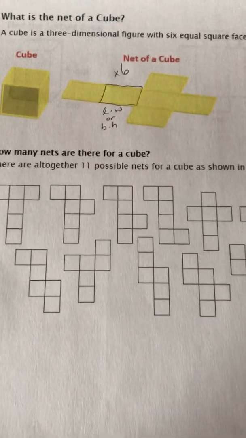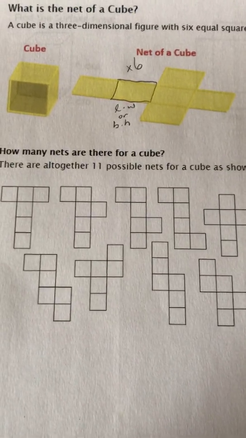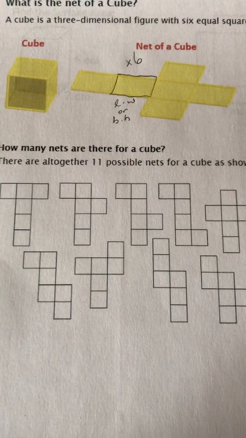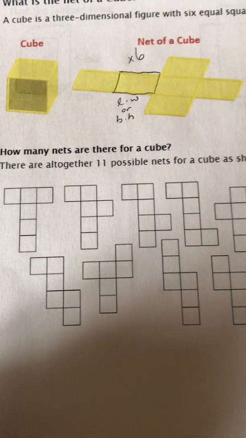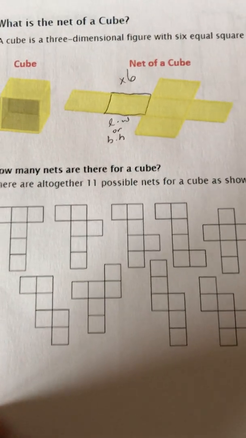Okay, well, let's just go on a little bit. There's lots of different nets for a cube. Look, all those are nets for a cube. It doesn't matter which one you choose. They do the same thing. They show you that there's 6 sides that are the same.